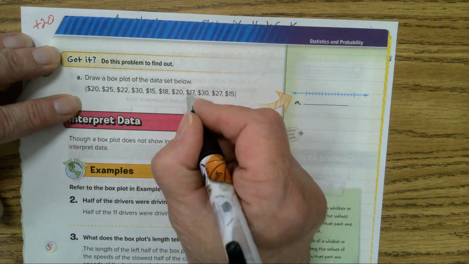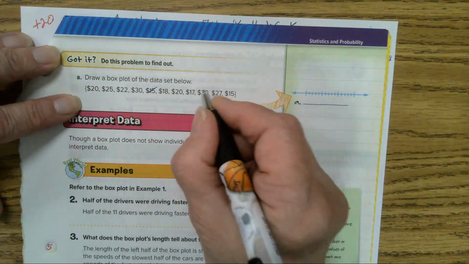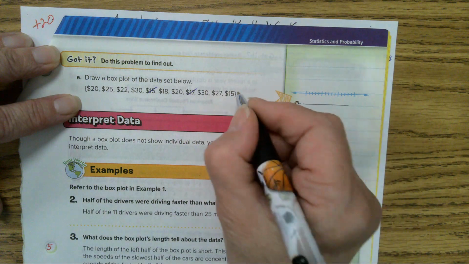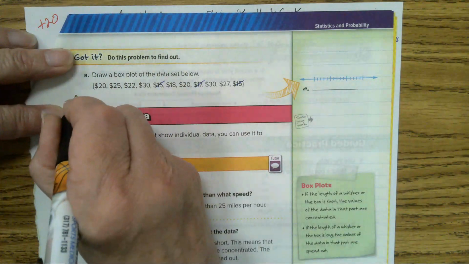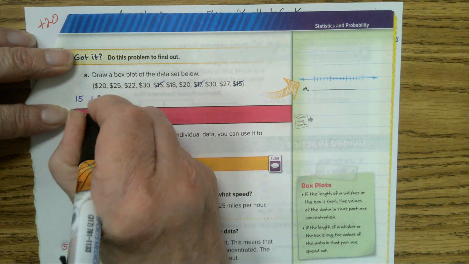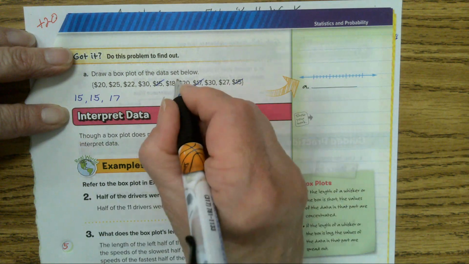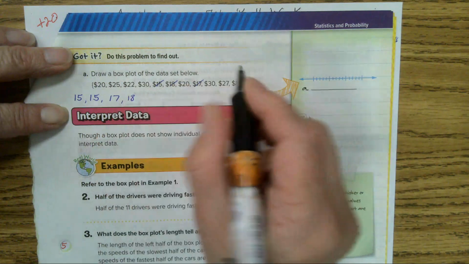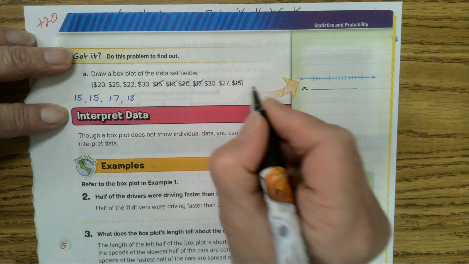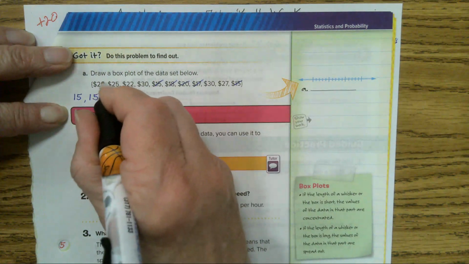What's our smallest value? 15, 17, oh, 2 15s. 2 15s, a 17, and 18. Then it's 20, 2 20s.